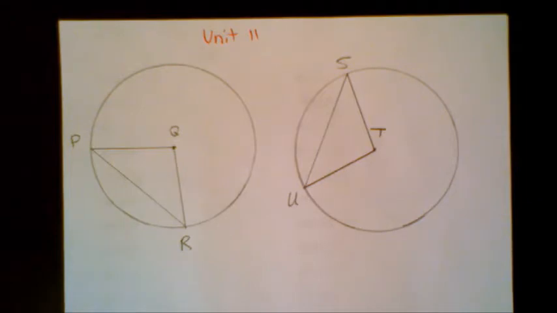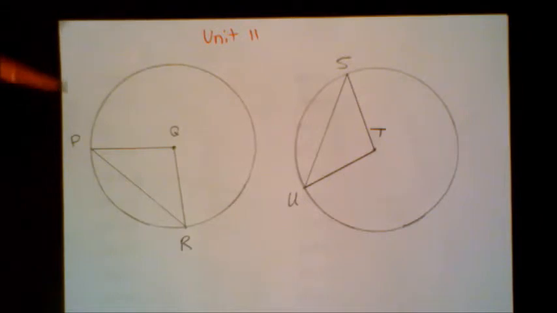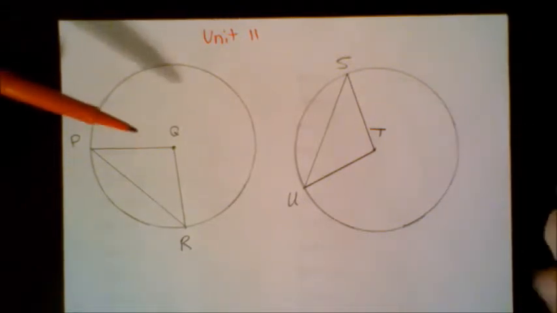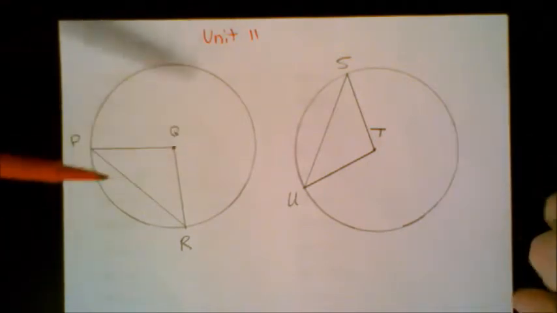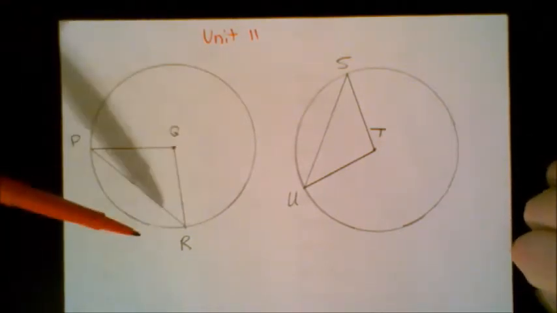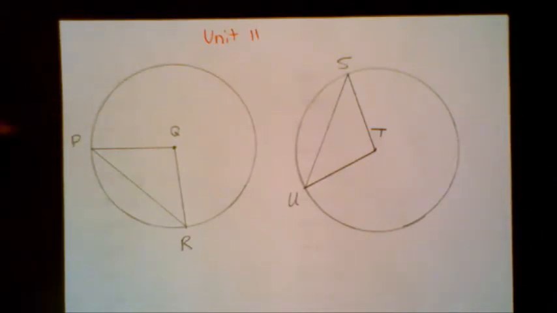So if you looked at the notes, hopefully you filled out the notes and you got all the definitions down. I'm just going to work through all of the examples, and I want to talk about a few theorems first. So we have two circles, circle Q and circle T. We name circles based off of their centers. The center of this circle is Q, the center of this circle is T. Okay, maybe these circles are congruent.